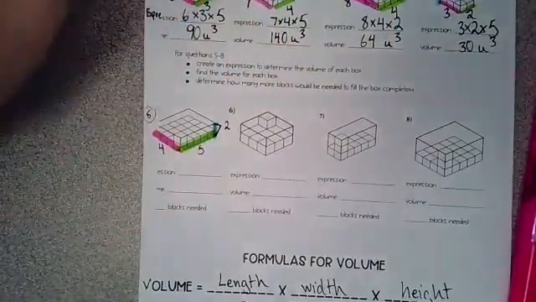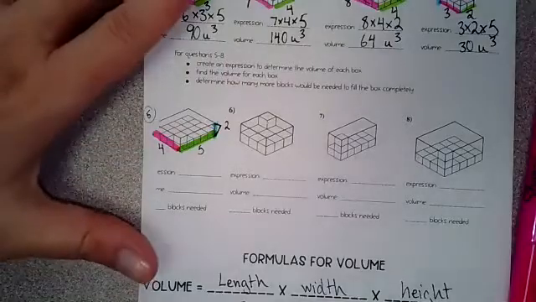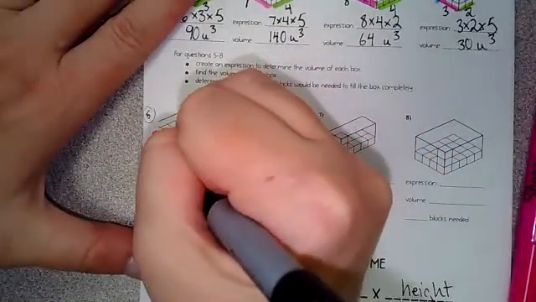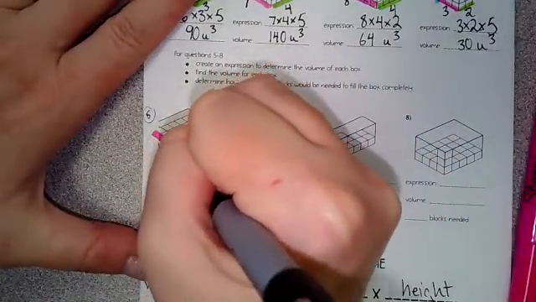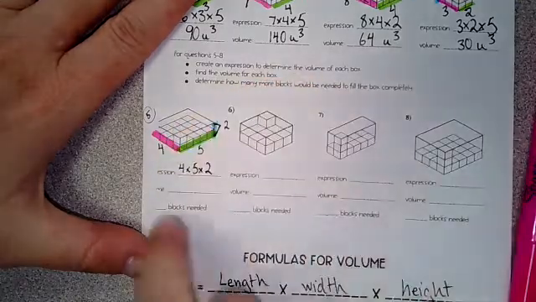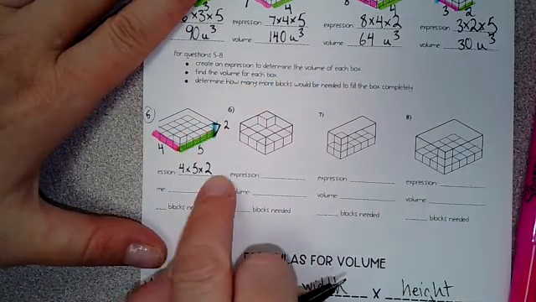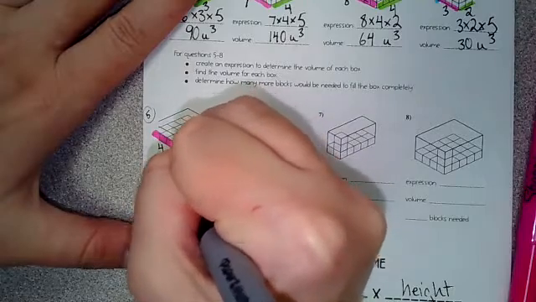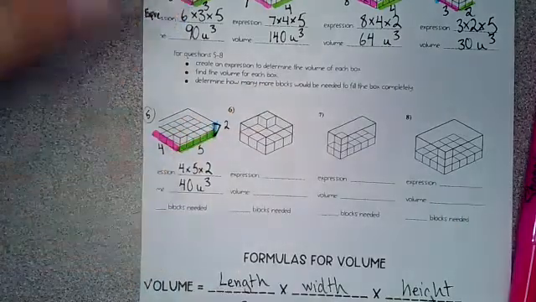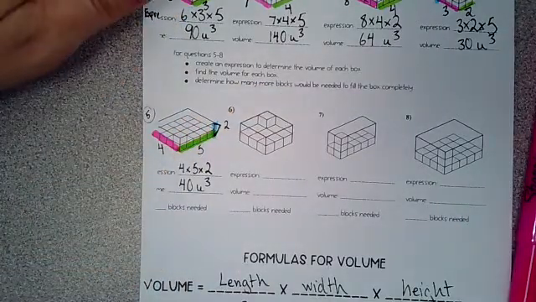Okay, now here, let's write down the expression for how we would find the volume. The volume would be 4 times 5 times 2, which is 4 times 5 is 20 times 2 would be 40 units cubed. And then we've got the blocks needed.